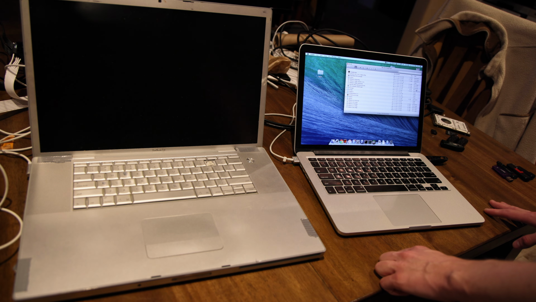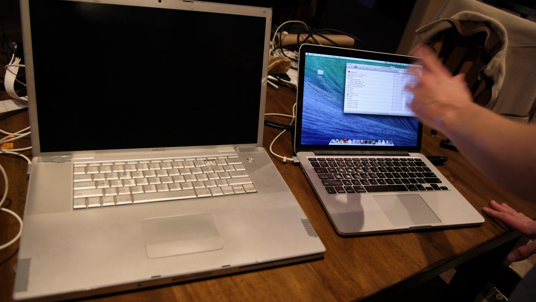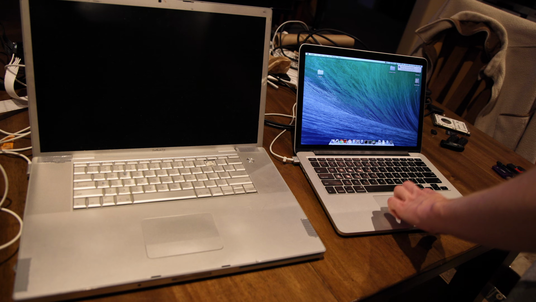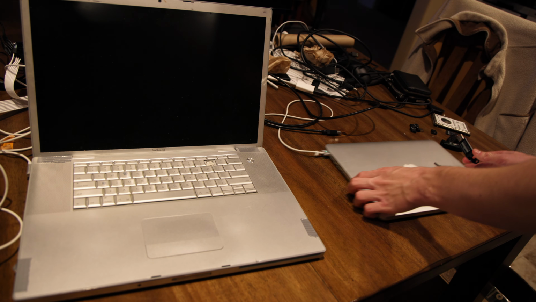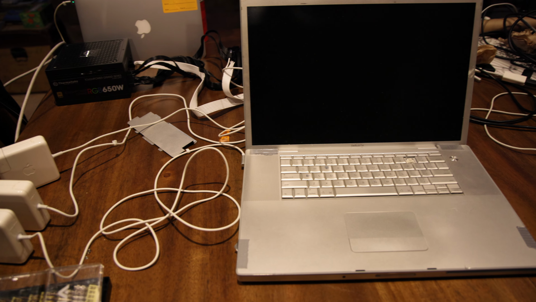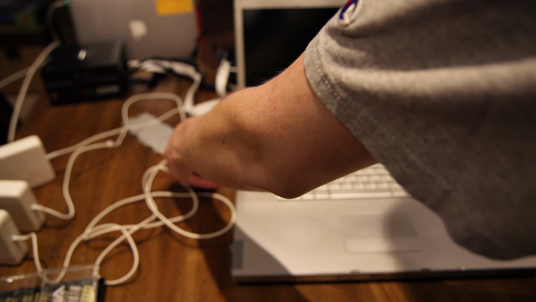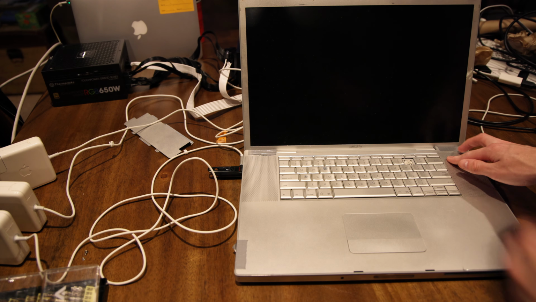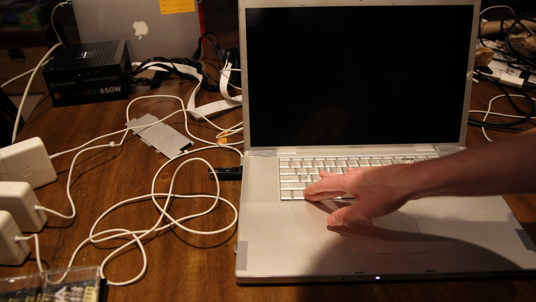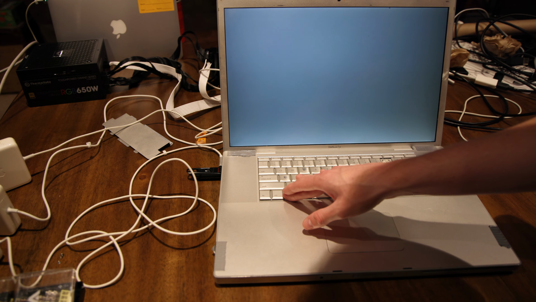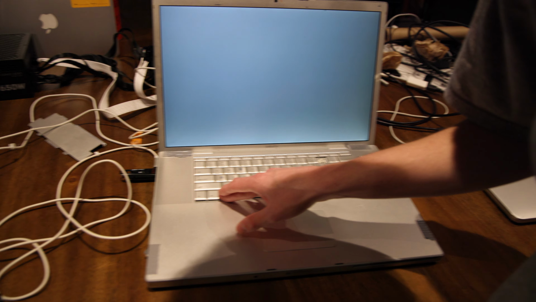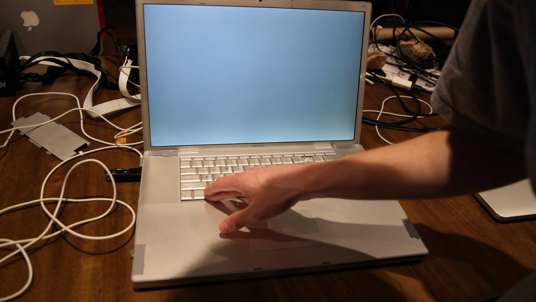Mac OS X Install ESD. That's a Lion. Okay, so this might work. So let's close that, plug it into this machine, and hopefully it works. Okay. Yes, your Option key stomps to the floor. Good job.